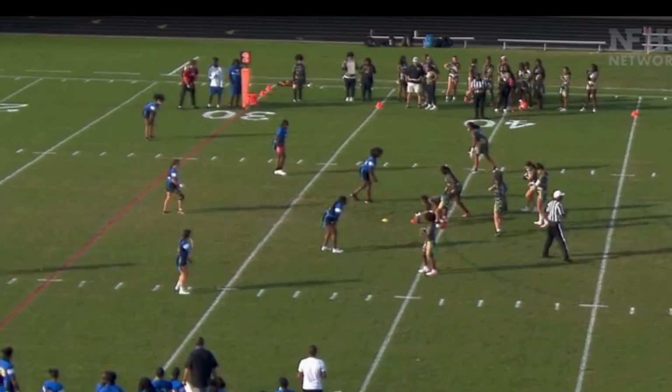On this play, we're going to focus on the snapper. So at this point, we have hands on the football by the snapper, and let's take a look at what she does prior to the snap.